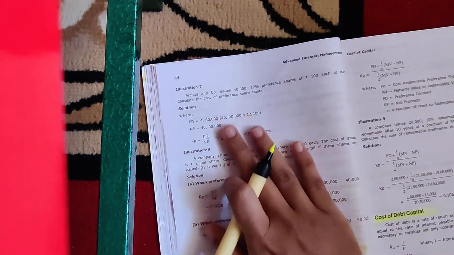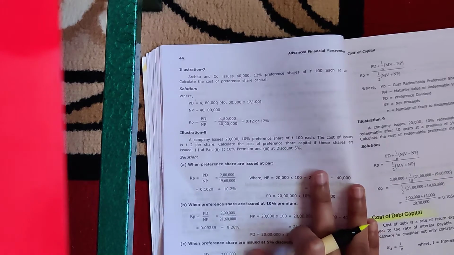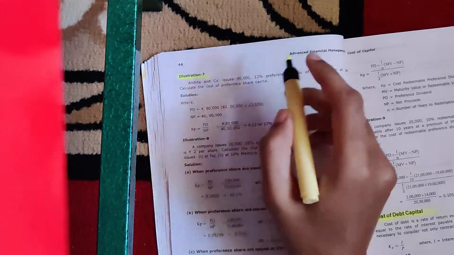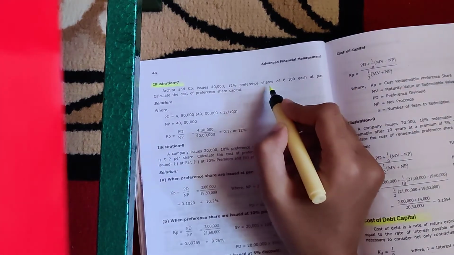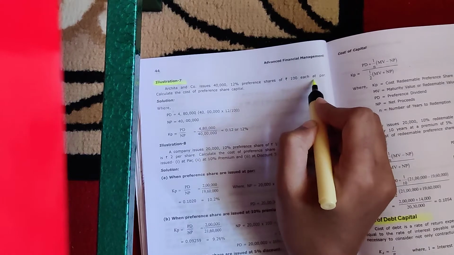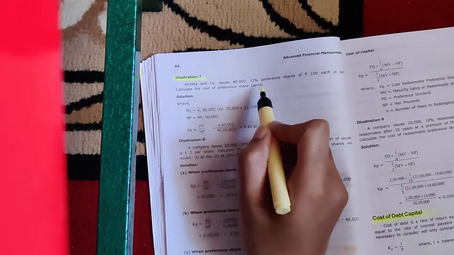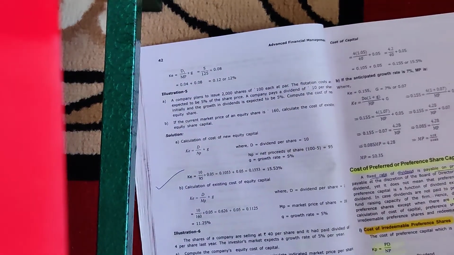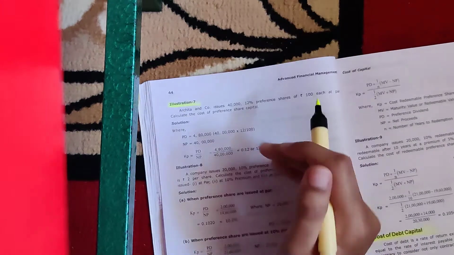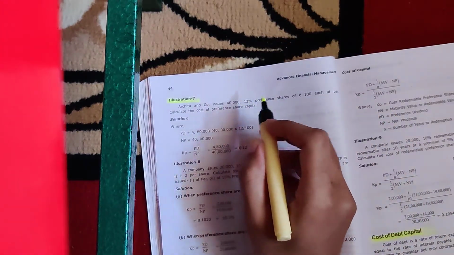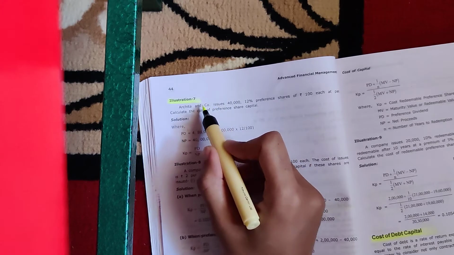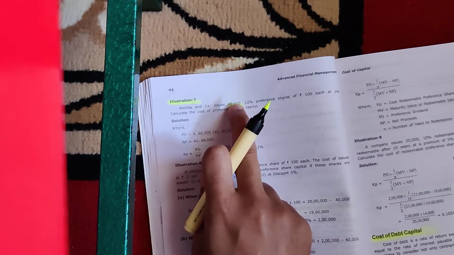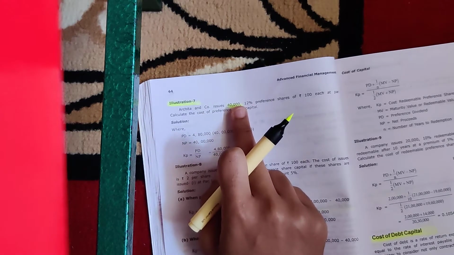Under illustration 7, it says Archita and Company issues 40,000 12% preference shares of ₹100 each at par. Calculate the cost of preference share capital. What was the formula which we looked into earlier? It was KP is equal to PD divided by NP. Let's look into the problem as to what the net proceeds are. The company is issuing 40,000 shares.